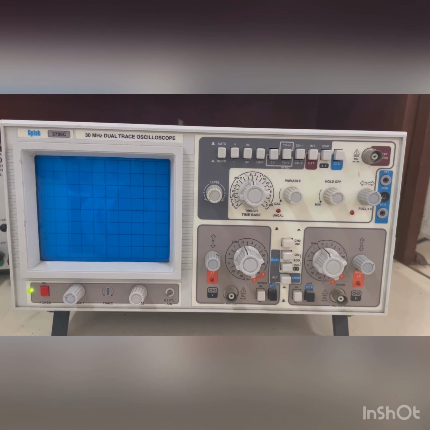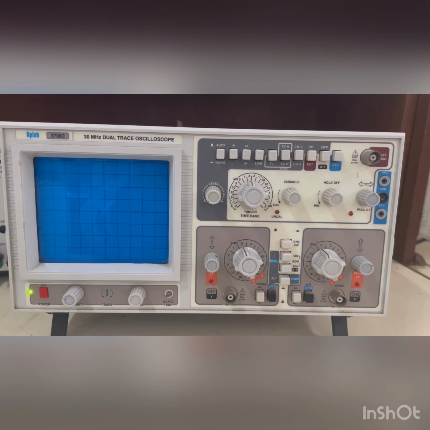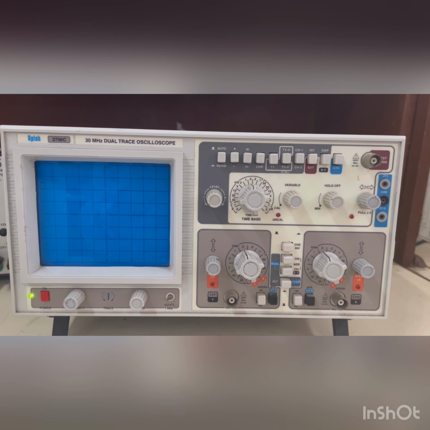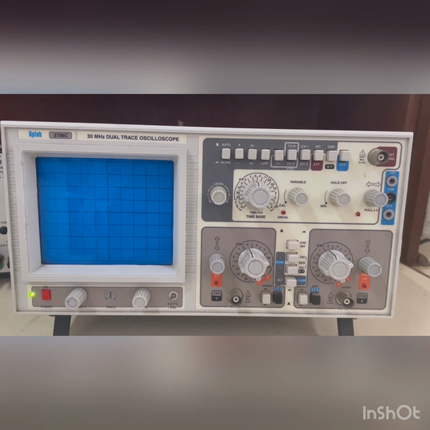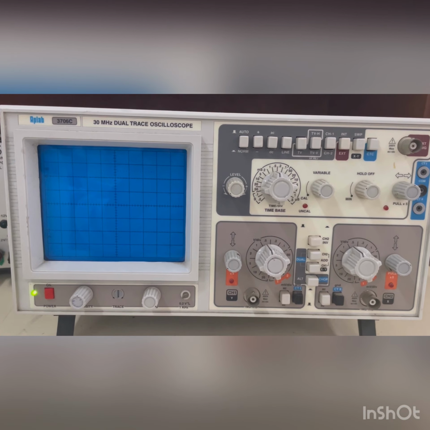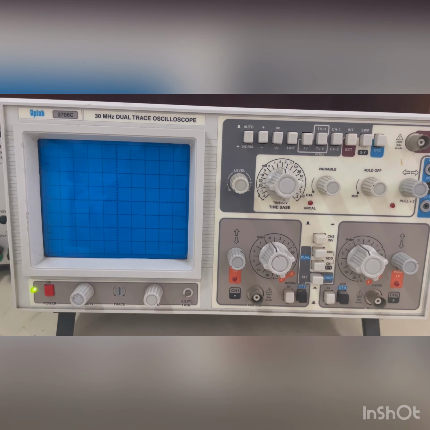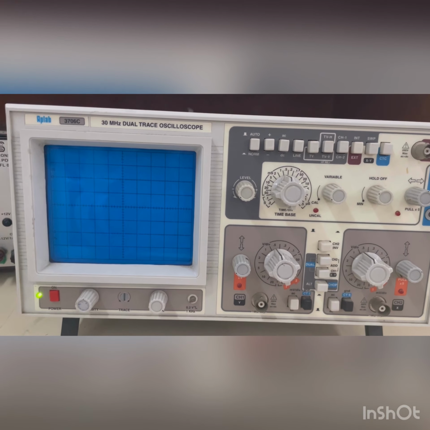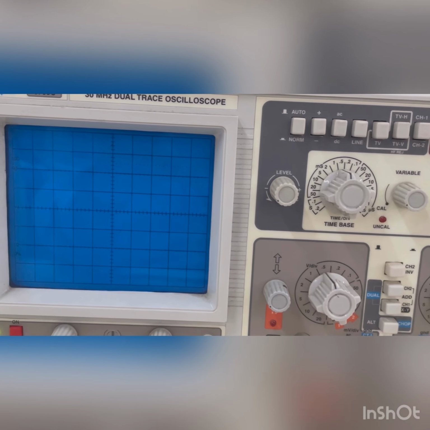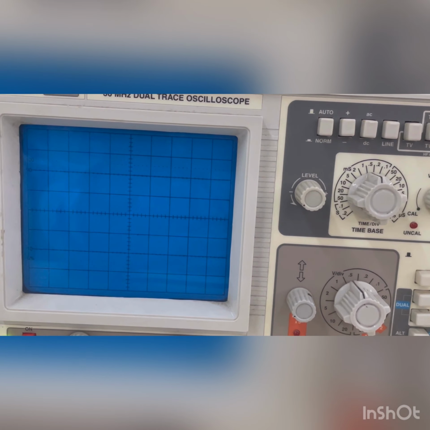Hi, today I am going to explain to you the basics of CRO. CRO, that is cathode ray oscilloscope, is an electronic test instrument. It is typically divided into four sections: display, vertical controllers, horizontal controllers and triggers. It is used to obtain waveforms when different input signals are given.